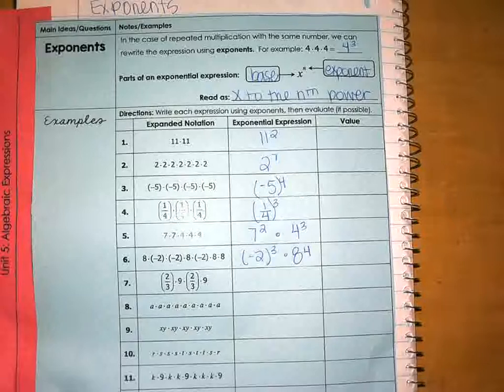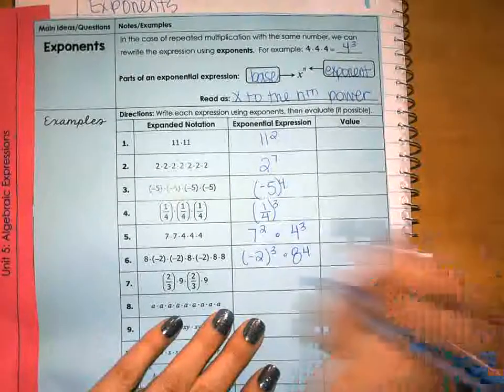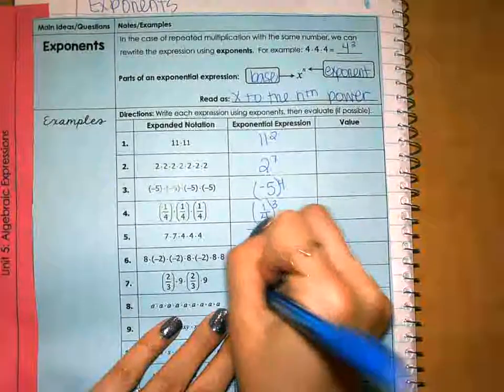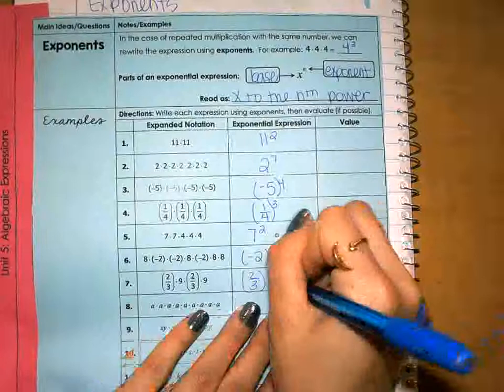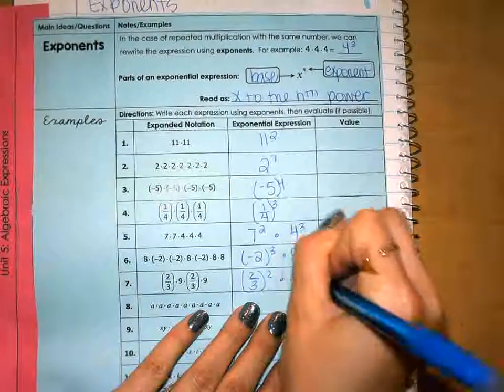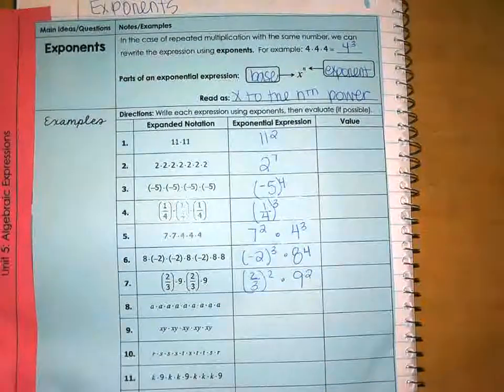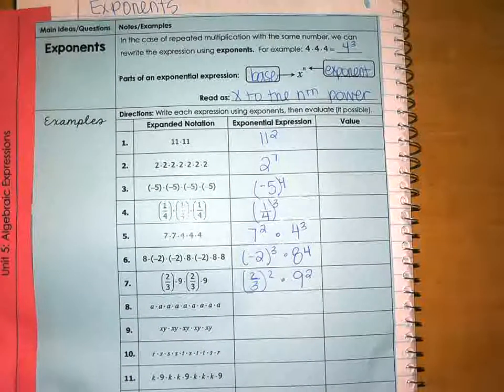Does the negative 2 have to be in parentheses? Yes. Someone tell me how they wrote number 7. Alex. I did 2/3 in parentheses to the second power times 9 to the second power. Very nicely done. Questions?